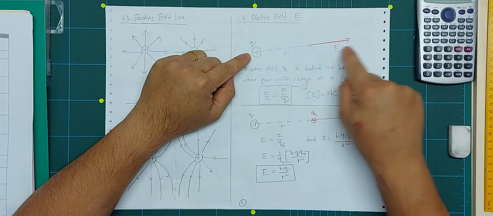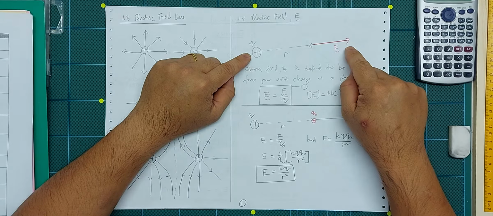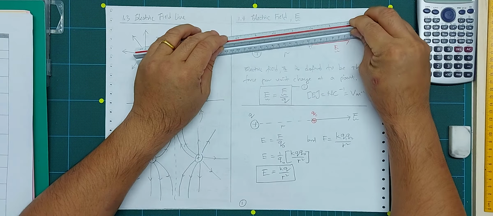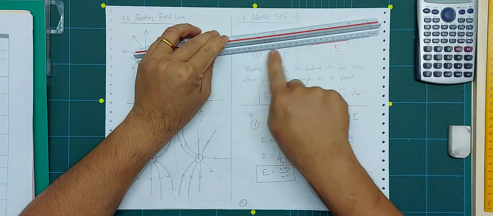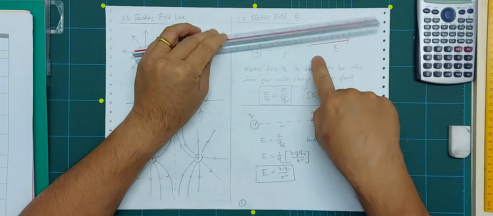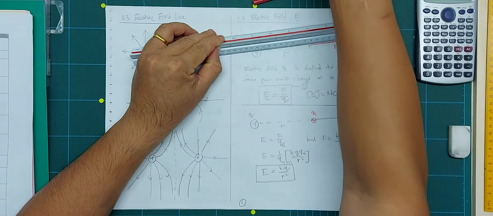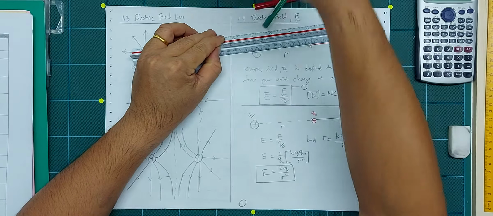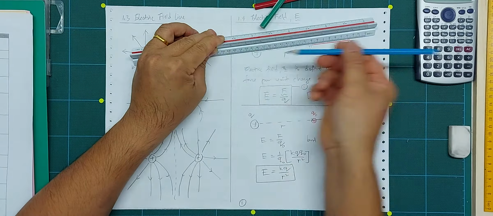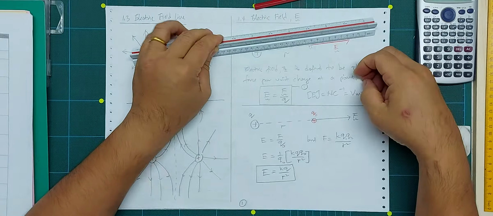That vector, the red one, is the electric field vector, and it must be a straight line from the center of the charge to that point, and then away or in. If this is positive charge, your vector will be here. If it is negative charge, then your vector will be pointing into the charge, starting from here to that charge. Okay, so look at that one in a moment.